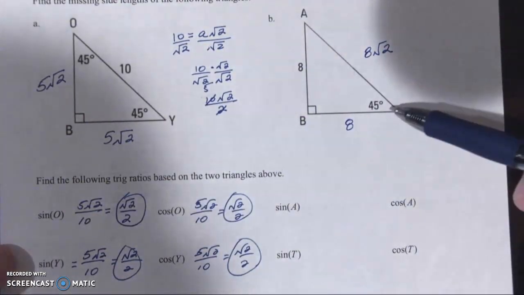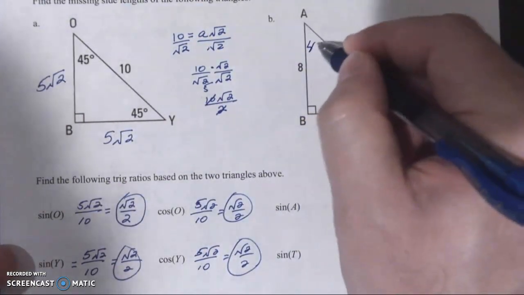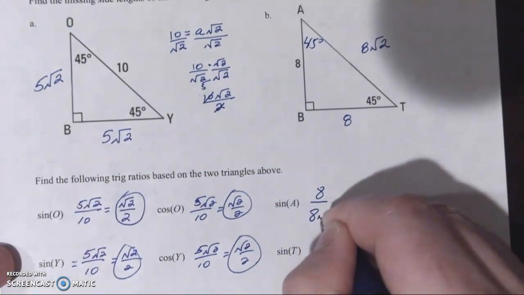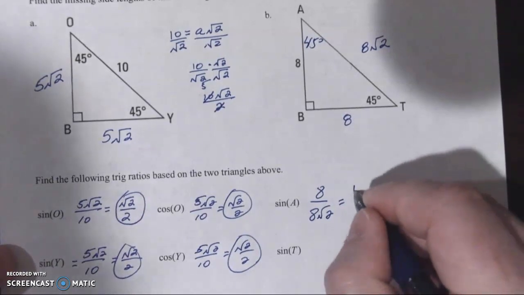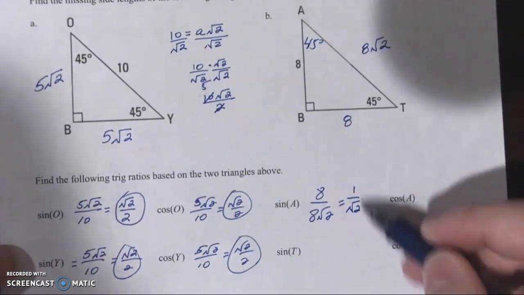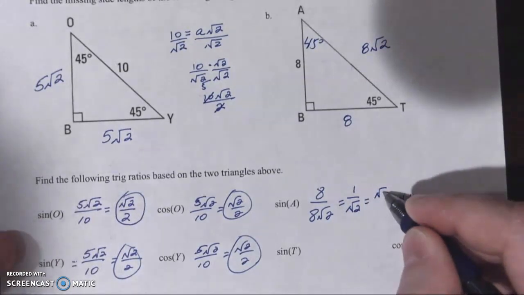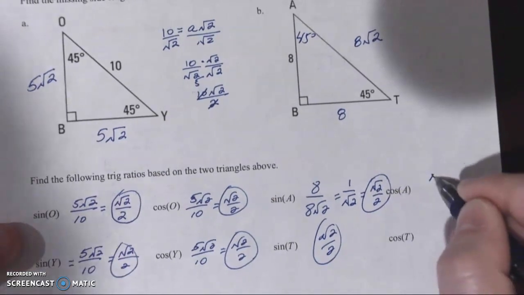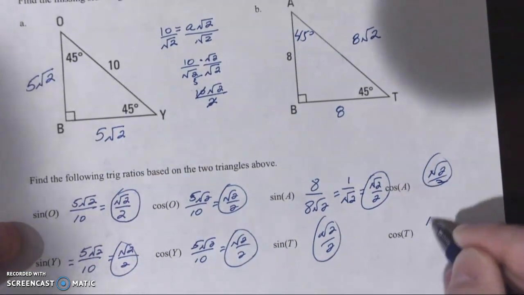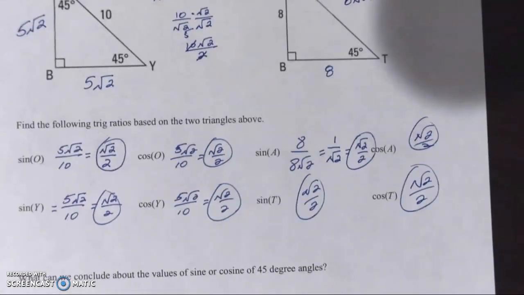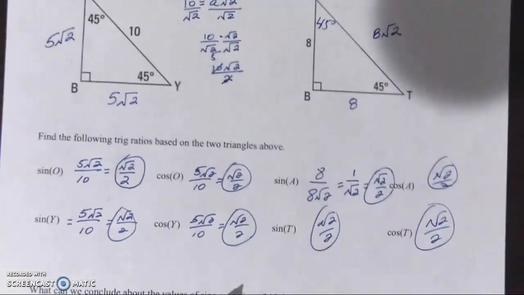Okay. A, also a 45-degree angle, opposite over hypotenuse, 8 over 8 root 2, which simplifies to 1 over root 2. And if we wanted to rationalize this, we'd multiply the top and bottom by root 2, and we'd get root 2 over 2. You can trust me that we would get the same thing for every one of these values. Okay? Doesn't matter which 45-degree angle we're working with.